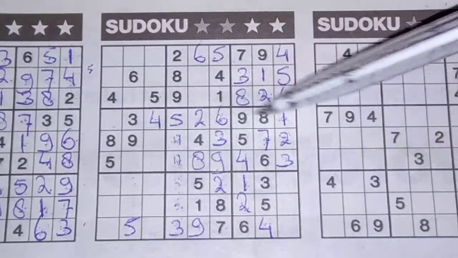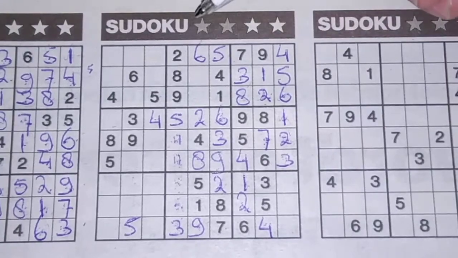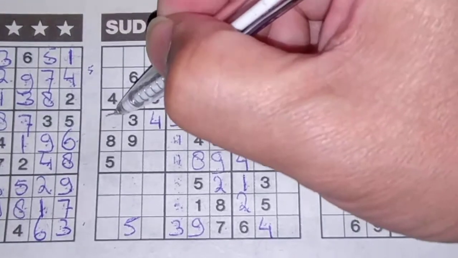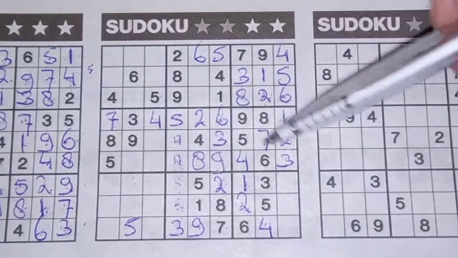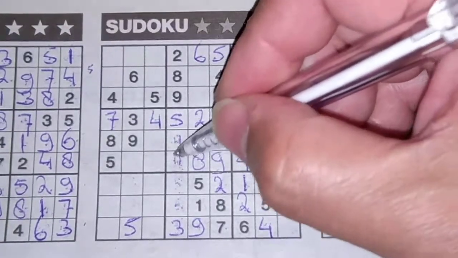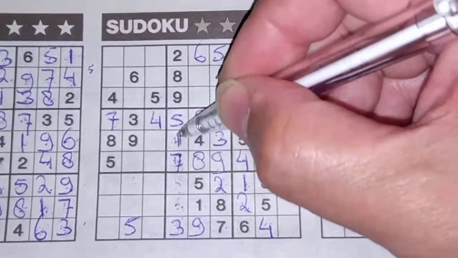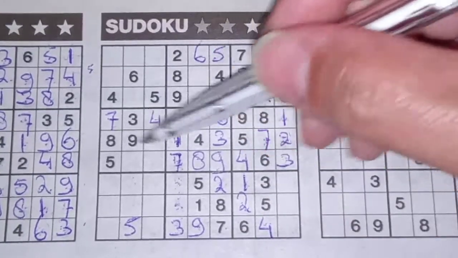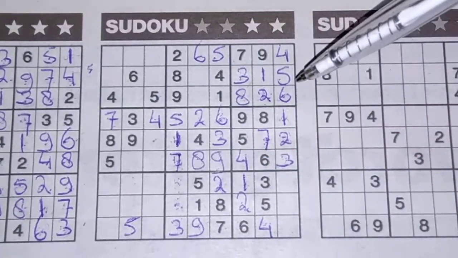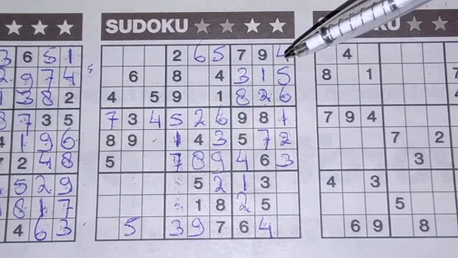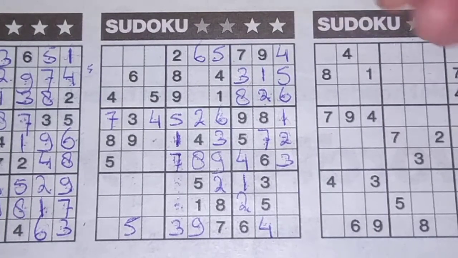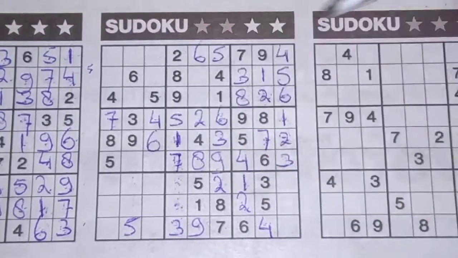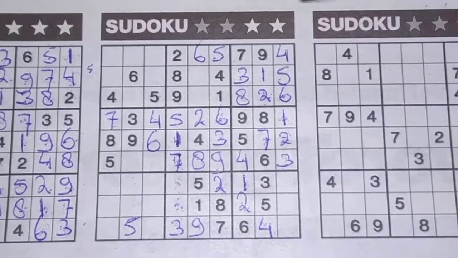1 missing number in this row for the number 7. Here I have marked the 1 and the 7. We see here 7, so no 7 there. 7 should be here and the 1 goes there. 1 missing number in the middle row for the number 6. Yeah, 6 is missing.